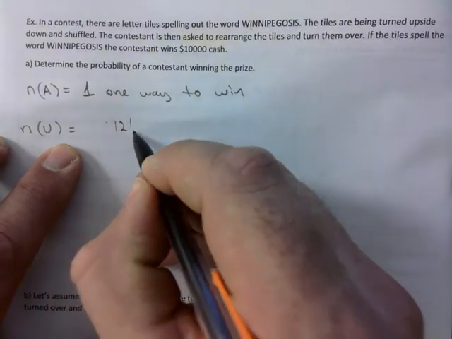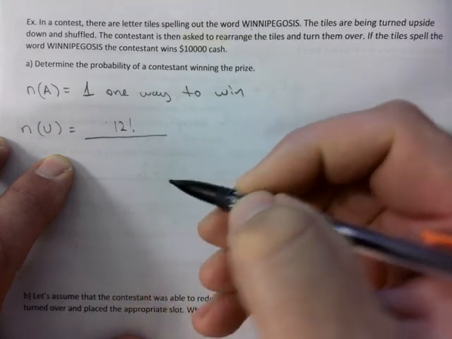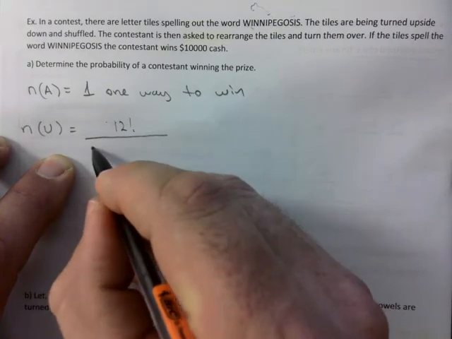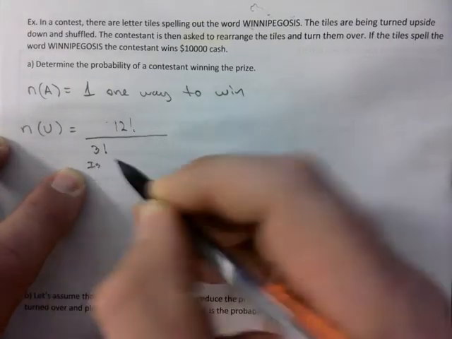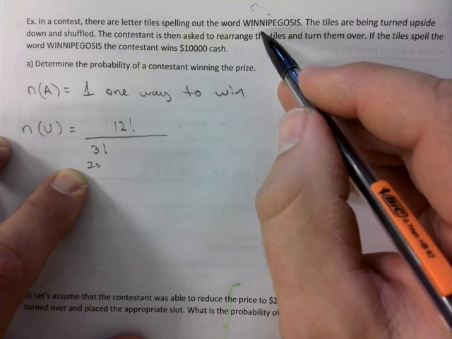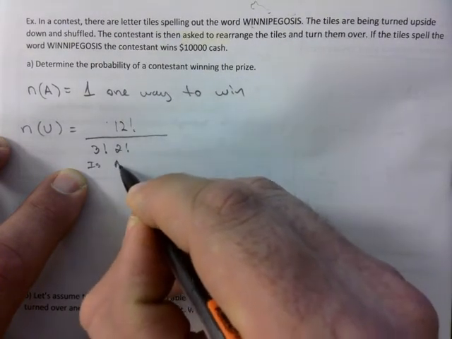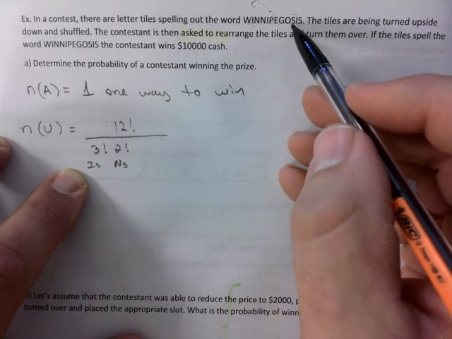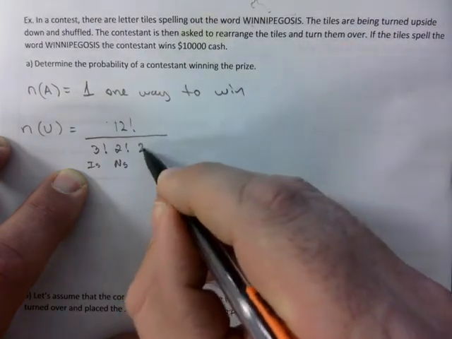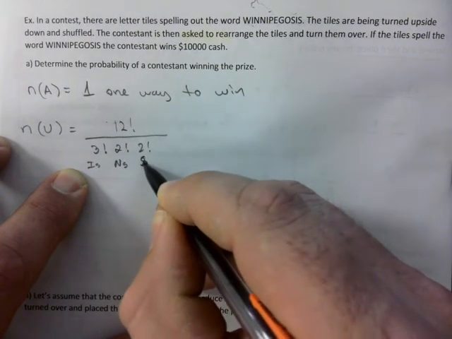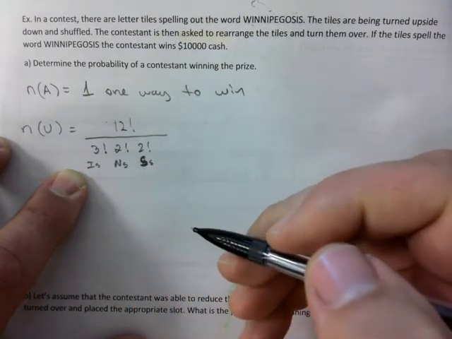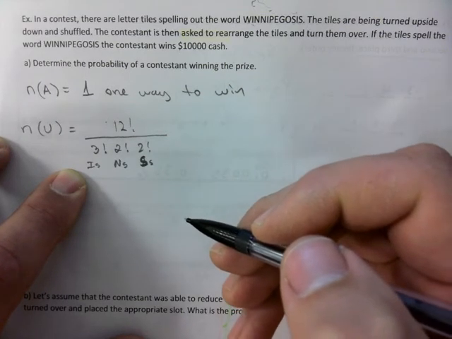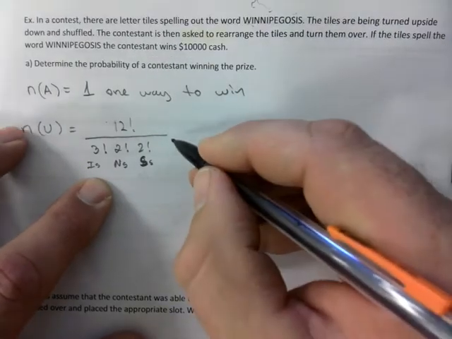So that'll be 12 factorial over, I see 3 i's, so 3 factorial for the i's. And I see 2 n's. These are my n's. And what else is there? The s's, 2. So this is my s's. Is there anything else that I'm not seeing? I think we got it all.